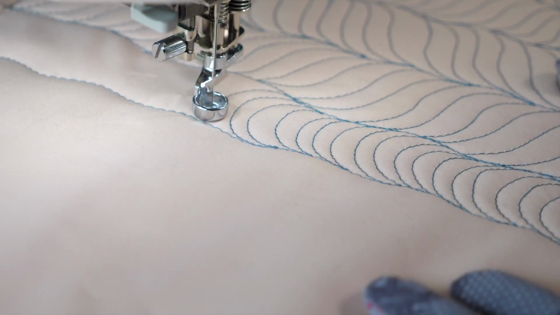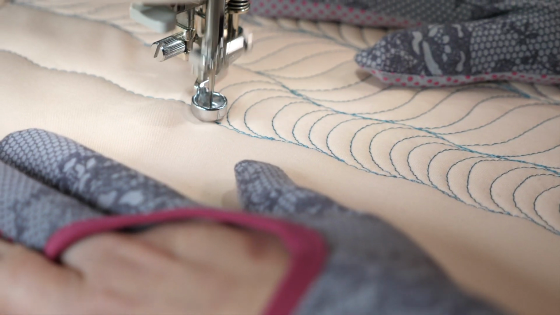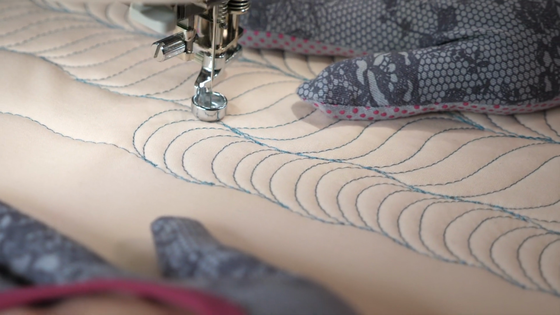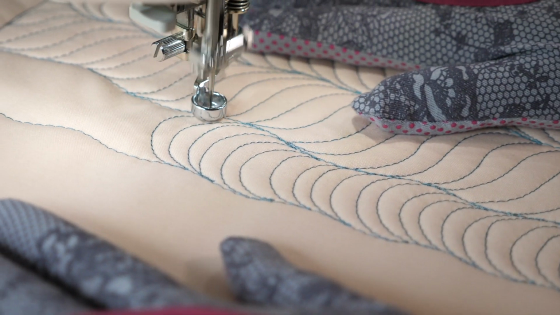Can you see one of my bad habits? One of my worst habits is that I don't move my hands often enough when I'm quilting on the sewing machine. You have your best control when your hands are on both sides of the needle. So that's definitely one habit I need to get better at.